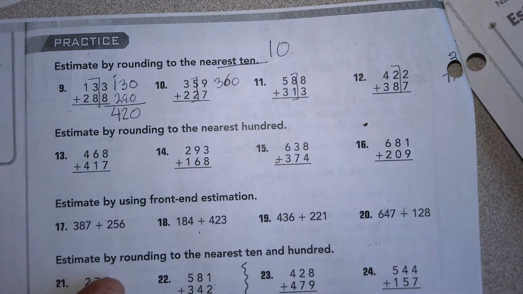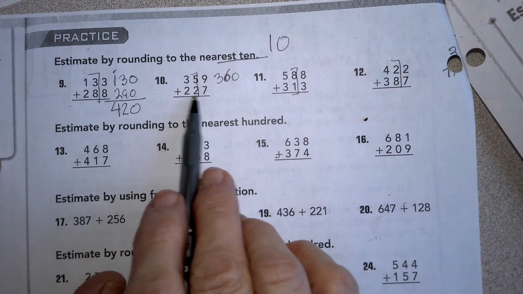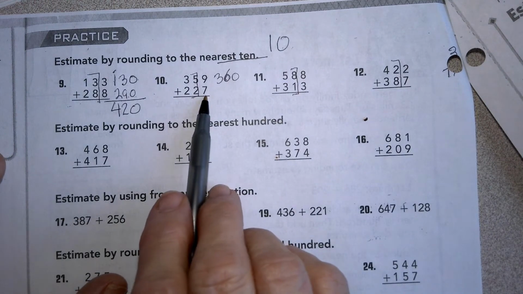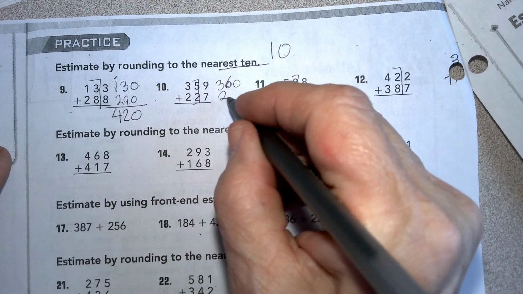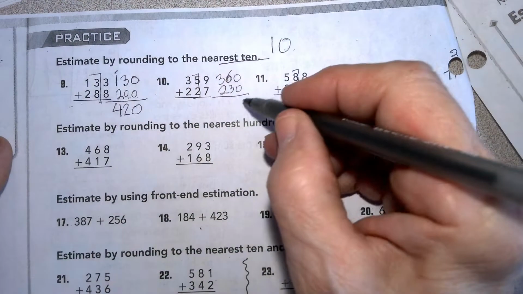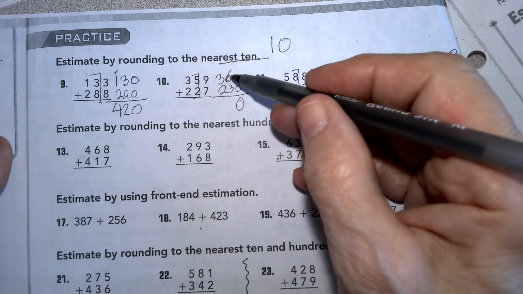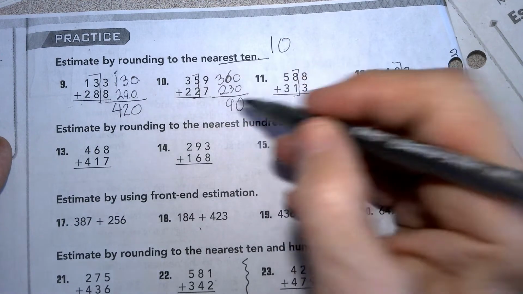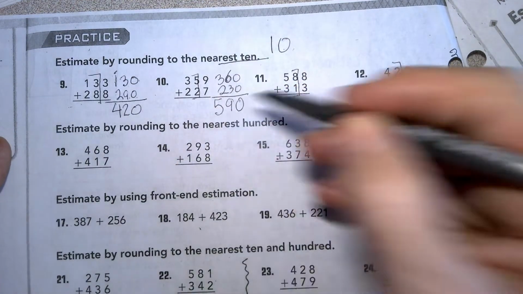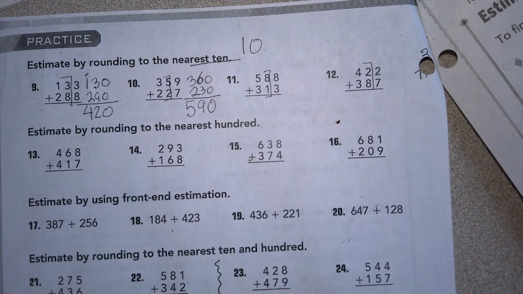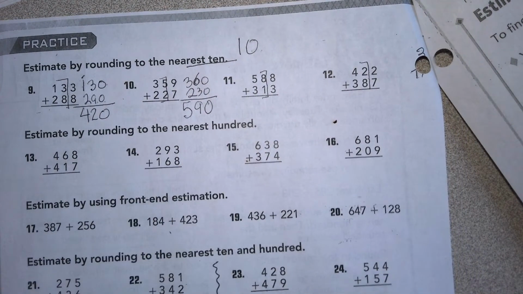Okay, 360. And then this one, is it going to be 22 or 23? It is going to be 23 because that's big enough. So 2, 3, and we're going to put that 0, and then let's add it up. So 0, 6 and 3 is what? 9, and then 3 and 2 is 5. And then we'll go to this one. I don't think we'll take shortcuts on the tens, but we will when we get to the hundreds.